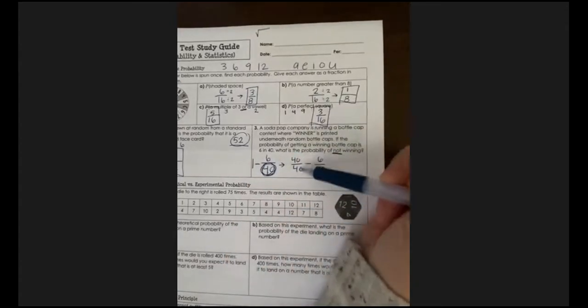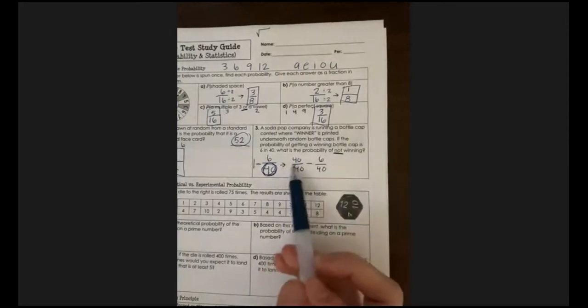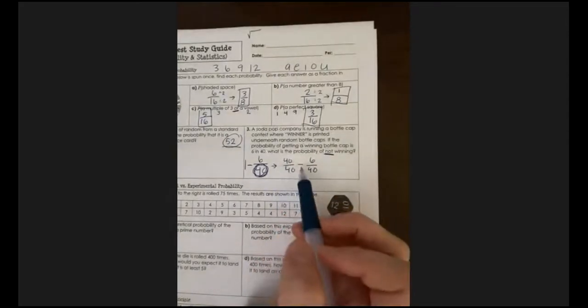So if you have a 1 minus a fraction like we have here, to get that same denominator, you put 40 over 40. Does that make sense? If that was a 20, you would put 20 over 20, so that you can subtract. So 40 minus 6 is 34, and then you just carry over the denominator. So 34 over 40.